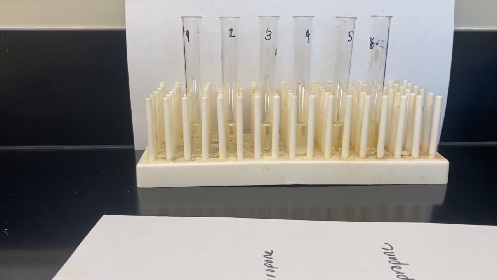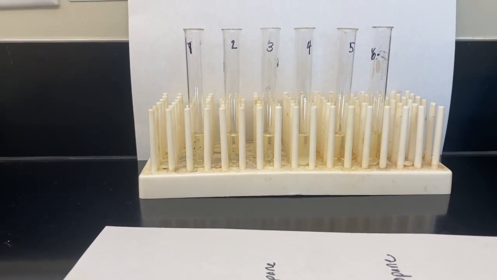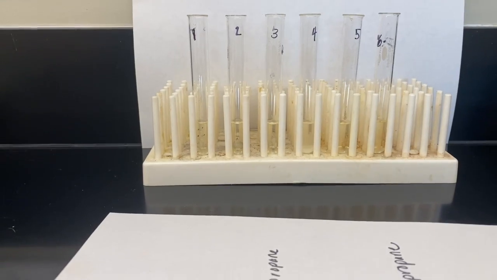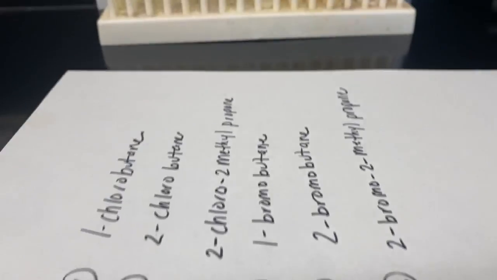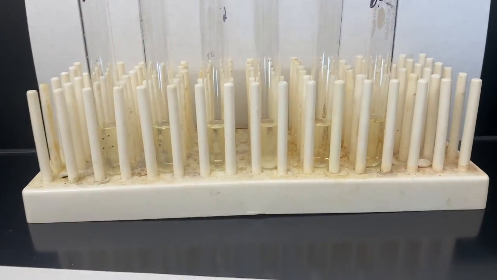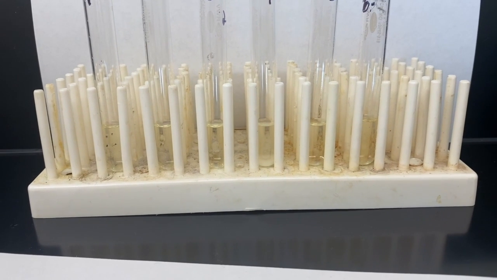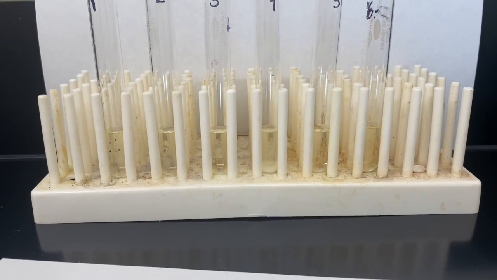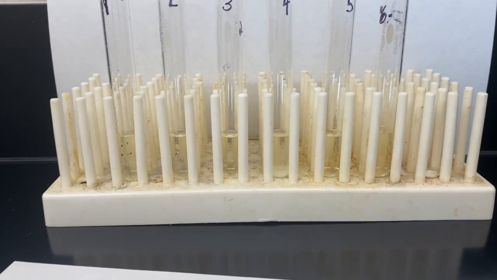So it looks like we do have a reaction after even just a minute with test tube 4, which contained our 1-bromobutane. But it looks like the rest of our test tubes really don't have any reaction. So we're going to heat these to 50 degrees Celsius and see if we can get a reaction to occur.